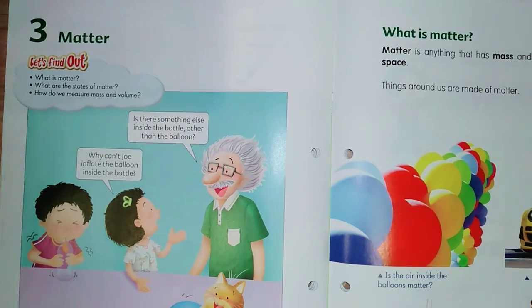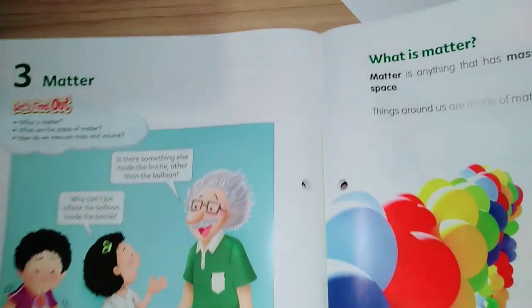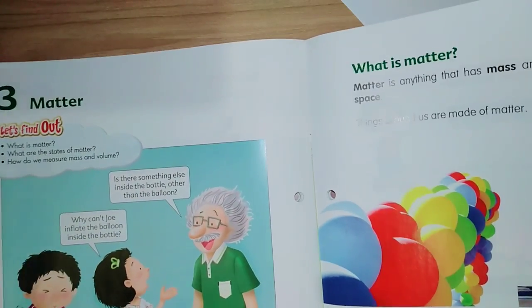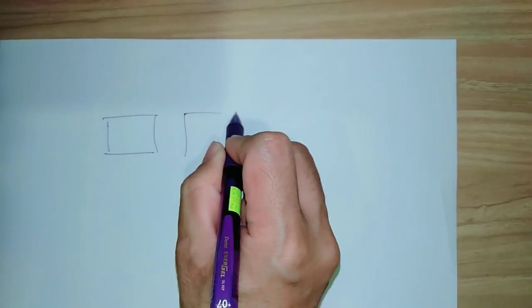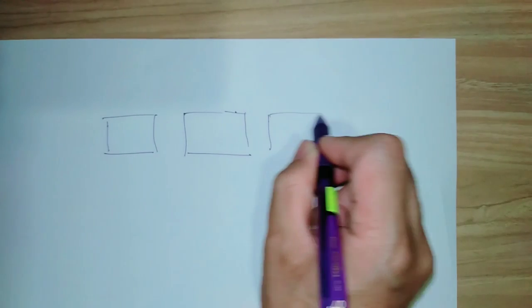Now, as part of today's revision, we will not go into the questions first. Instead, we do some simple demonstrations to understand properties of matter. Now, this first diagram here, we start off with a diagram. This first diagram should not be unfamiliar to the primary 4s.